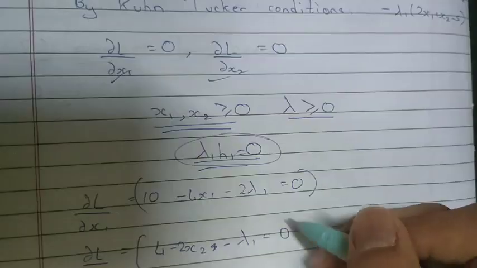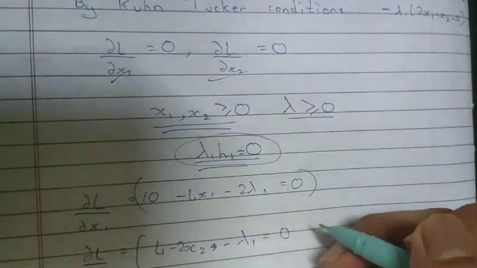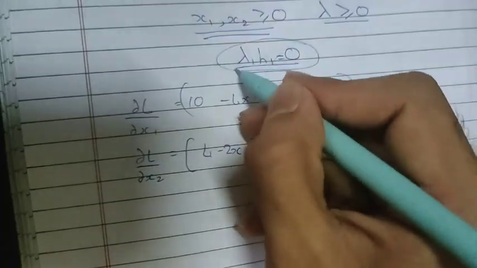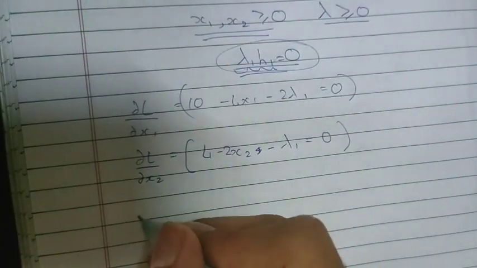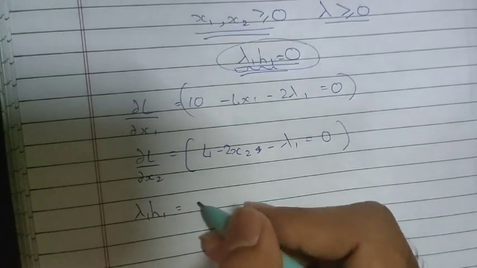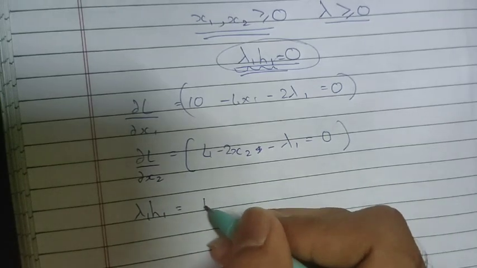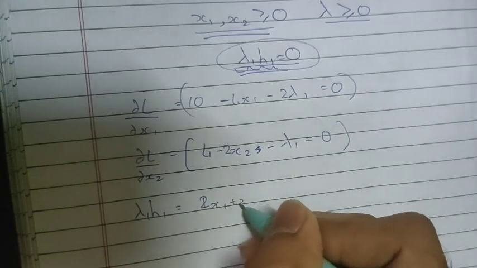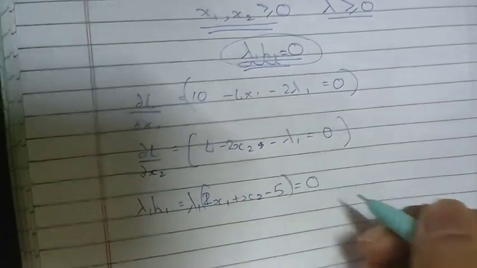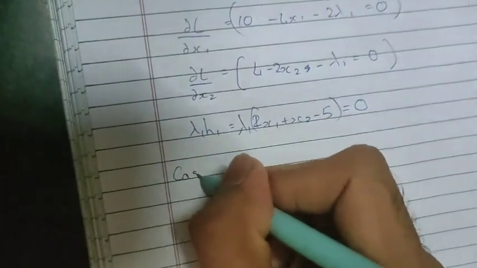We won't solve these immediately. These are equations, and lambda 1 into h1 is also another equation: 2x1 plus x2 minus 5, into lambda 1, equal to 0.